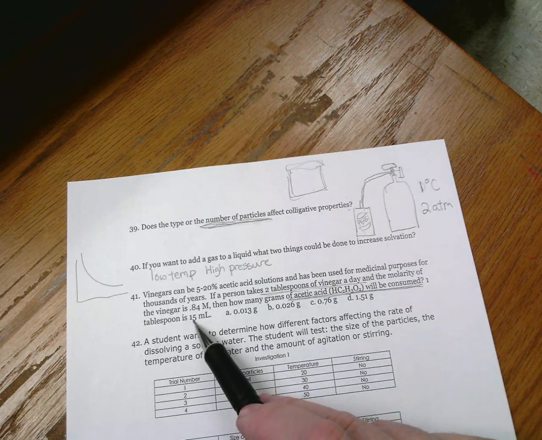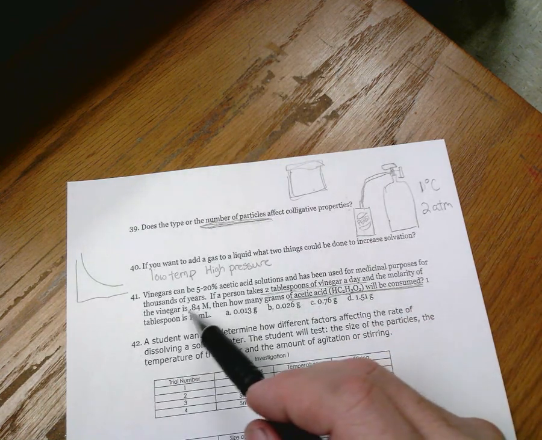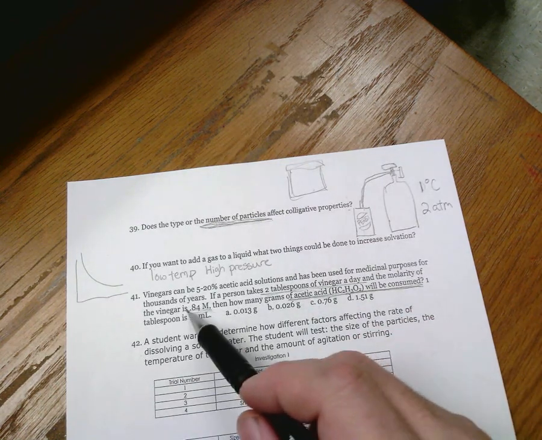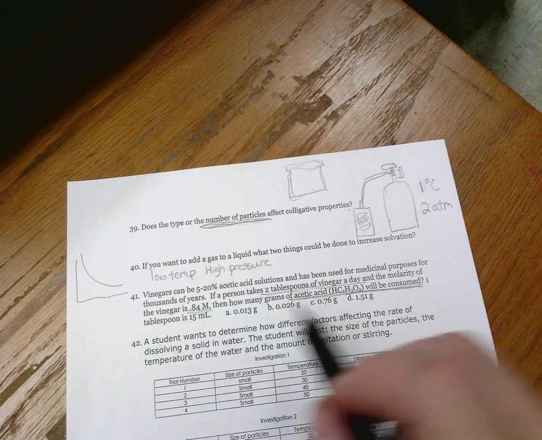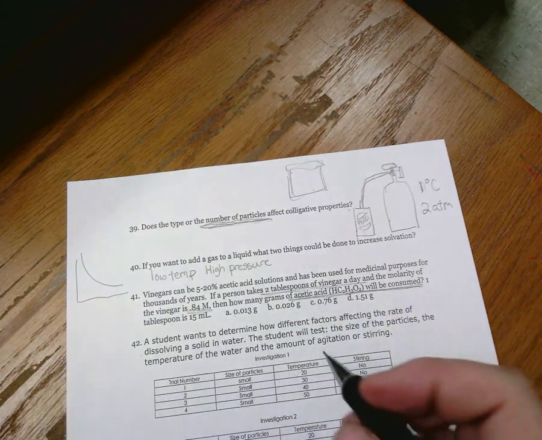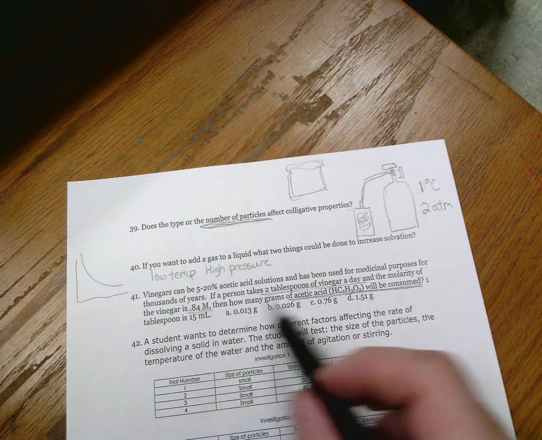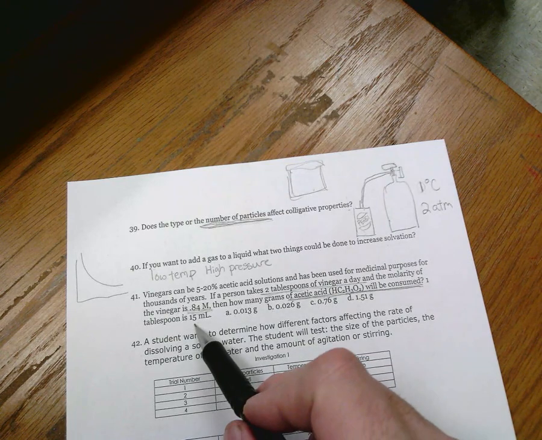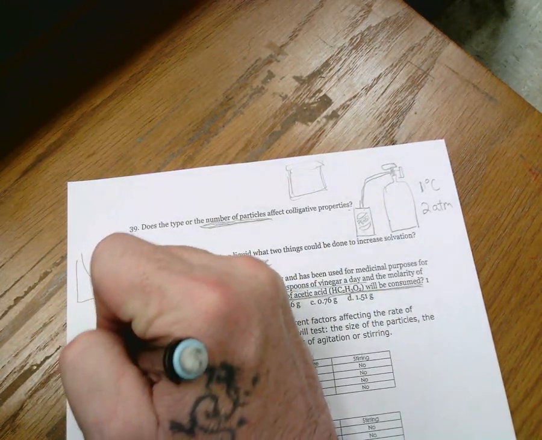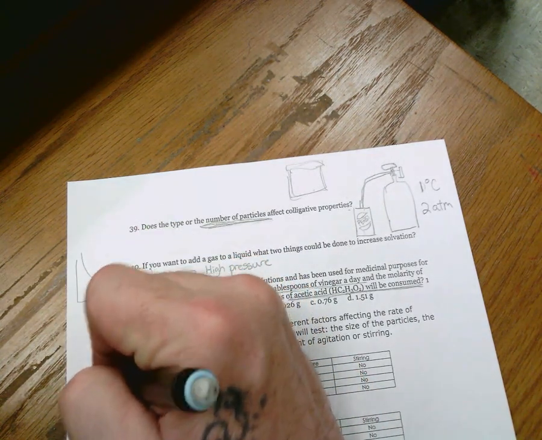And so we have 15 milliliters. Basically, this is a molarity problem. They've given us a molarity, and they're asking us to figure out how many grams. Okay, so let's do it. First, we got to figure out how many moles. So 0.84, they take 2 tablespoons a day. Each tablespoon is 15 milliliters. That's 30 milliliters. I'm going to convert that into liters. Divide it by 1,000. That's 0.03 liters.